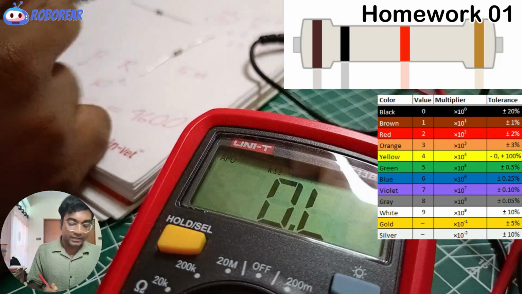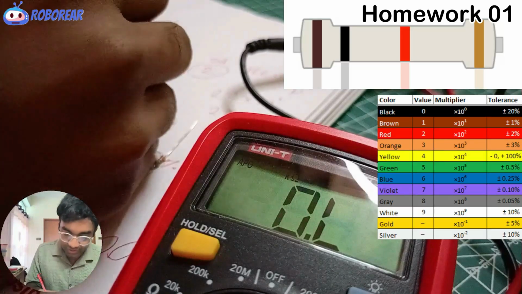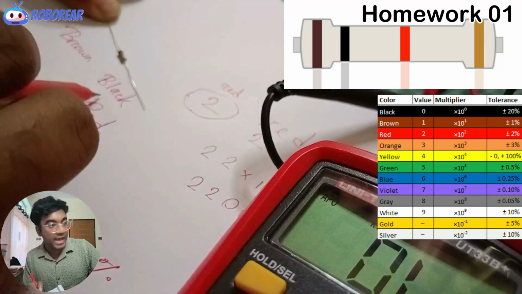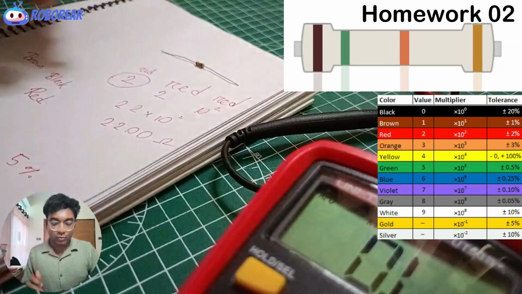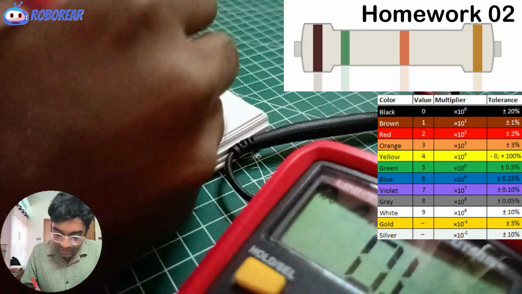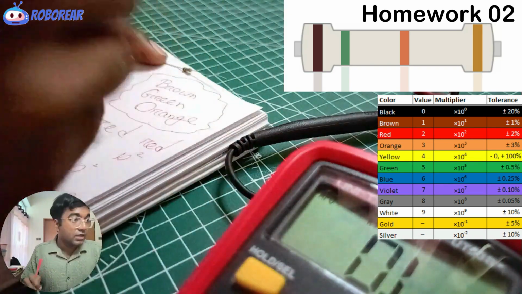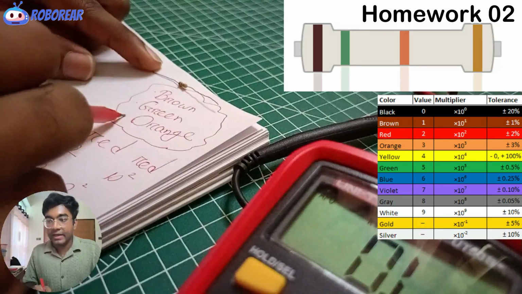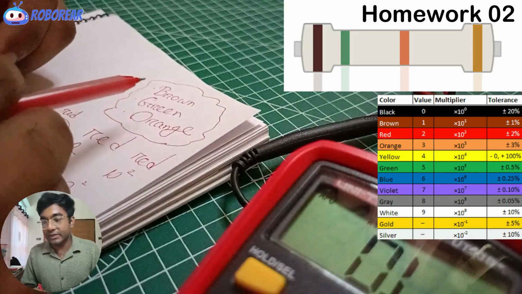With the left hand, the color is actually brown. This is brown, and then black, and then red. So you have to figure out the resistance of this resistor. Brown, black, and red. Next, this one is your homework task 2. Comment on this in the comment section. The first color is also brown, the next color is green, and the next one is orange. So with these three colors, the first band, the second one, and the third band, you have to figure out the resistance. The tolerance of both of these resistors is the golden color, which means plus or minus 5%.